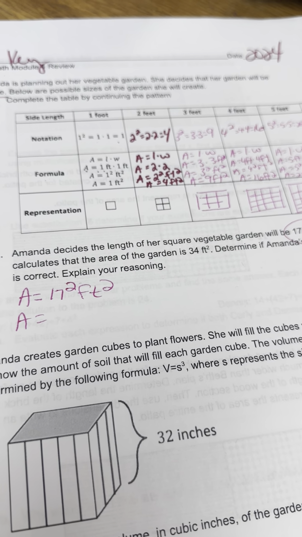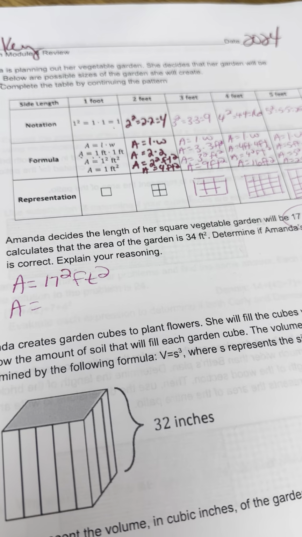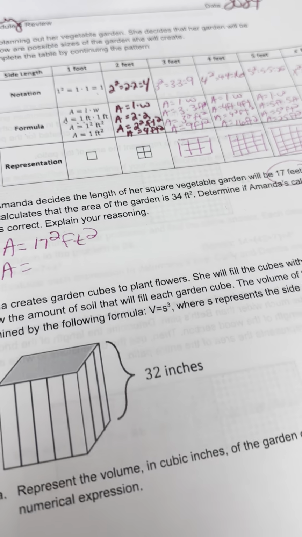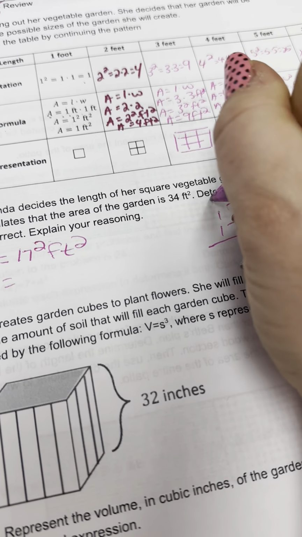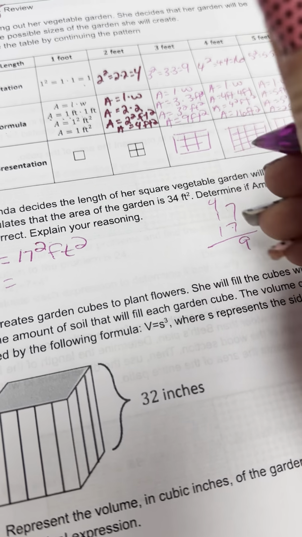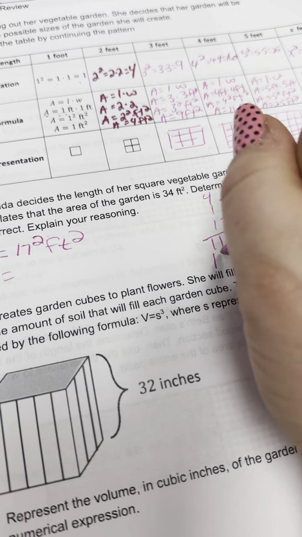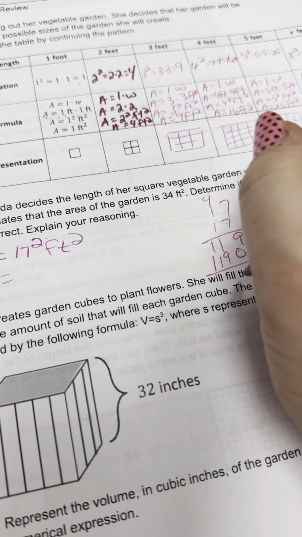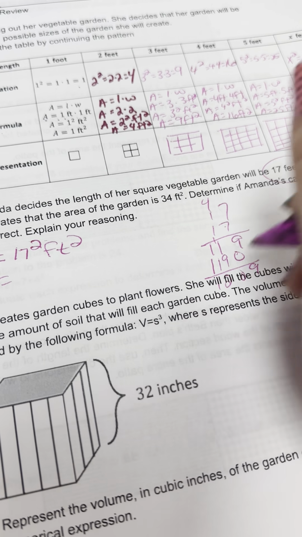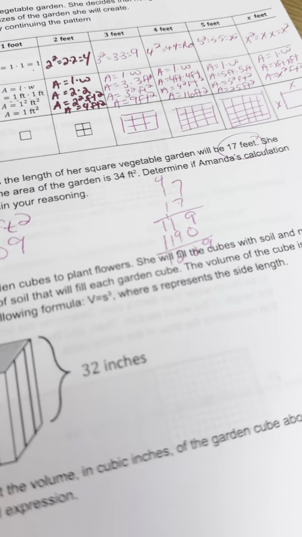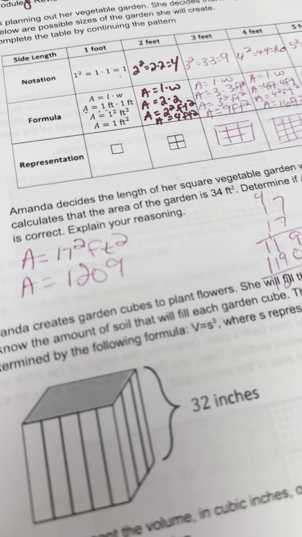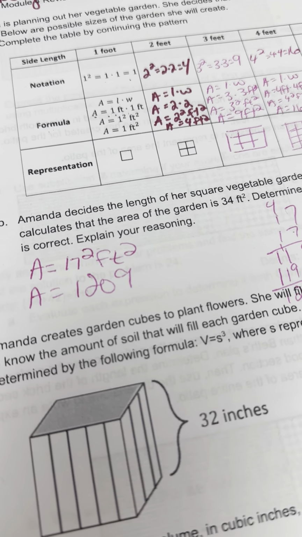we'll do this the long way. It's 1,209 if I did that correctly. So that is not 34.